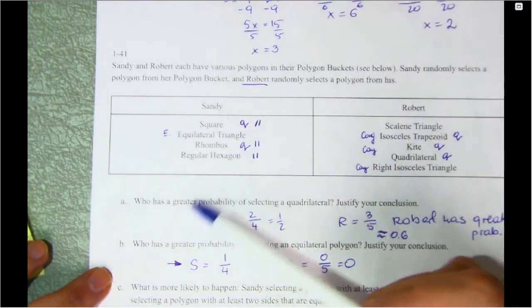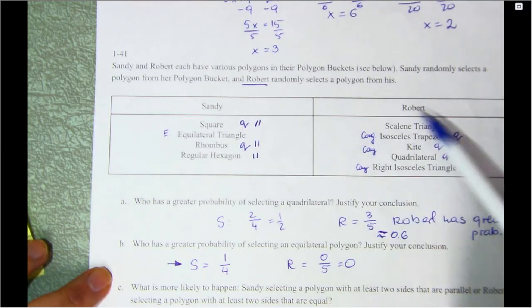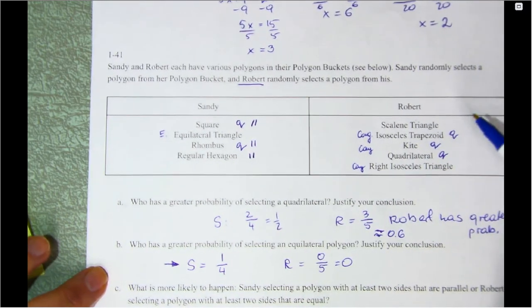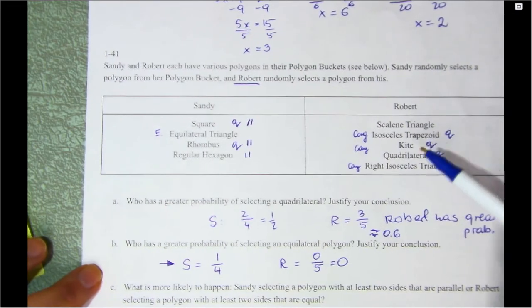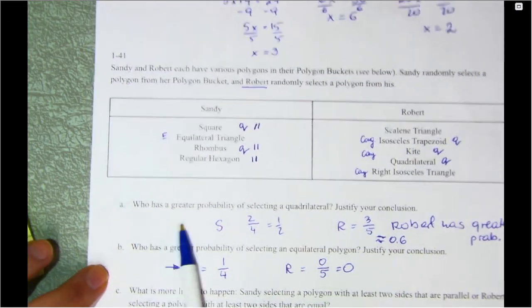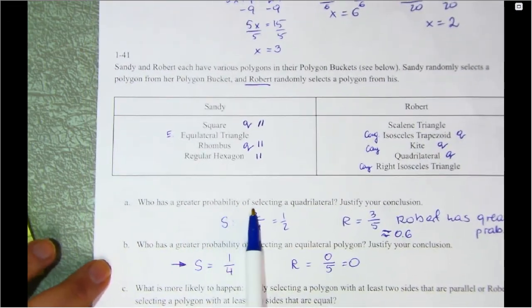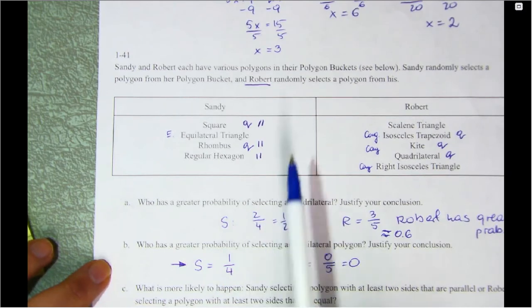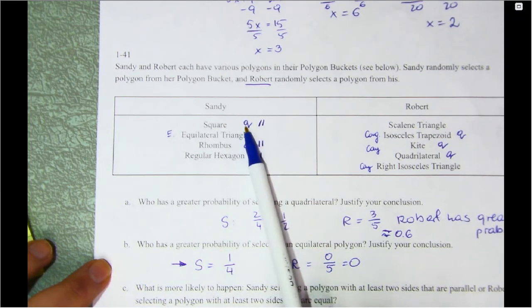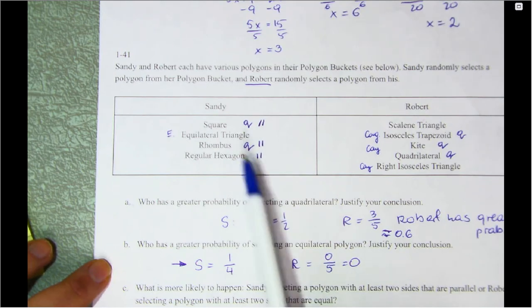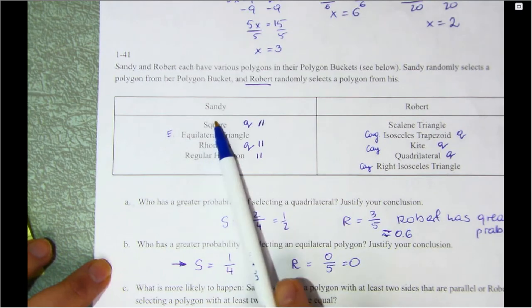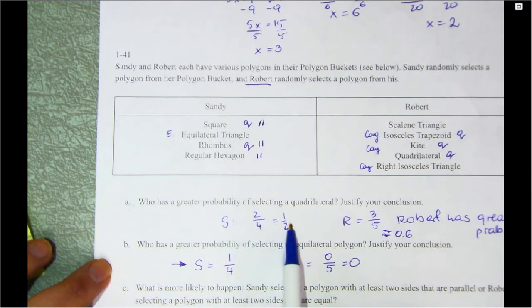So the first question, we have Sandy and Robert. They have different polygons in their buckets and they're picking randomly. What is the greater probability of selecting a quadrilateral? I mark this, this is a quadrilateral with 4 sides, and this is a quadrilateral for Sandy. So Sandy has a probability of 2 over 4 because she's got 4 total. So her probability is half.